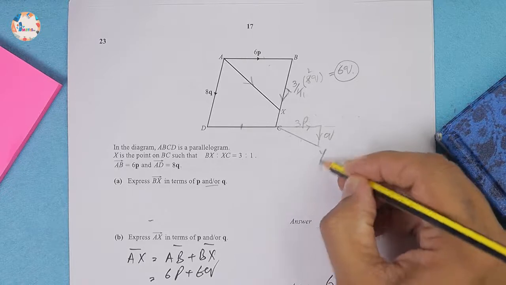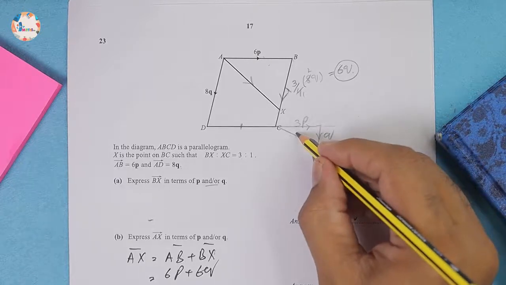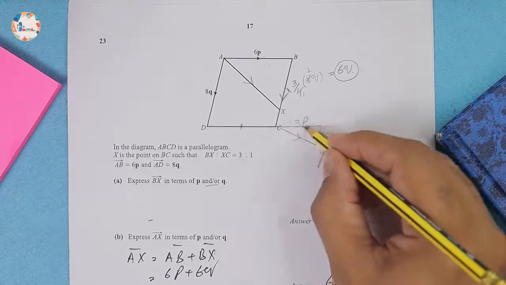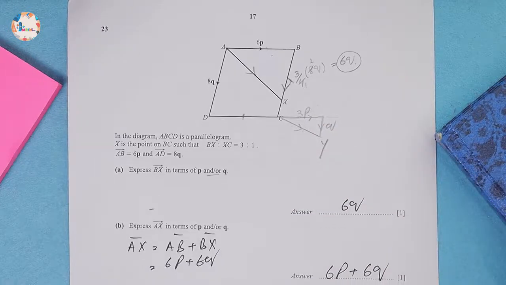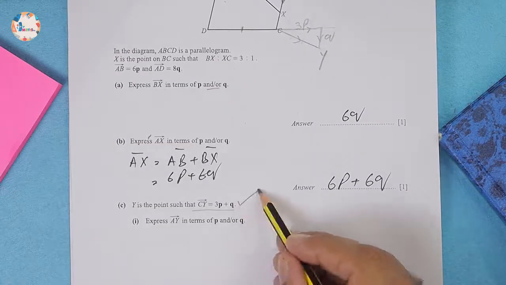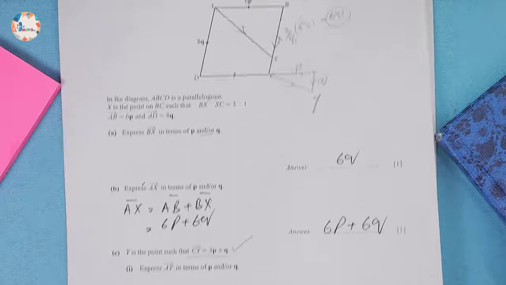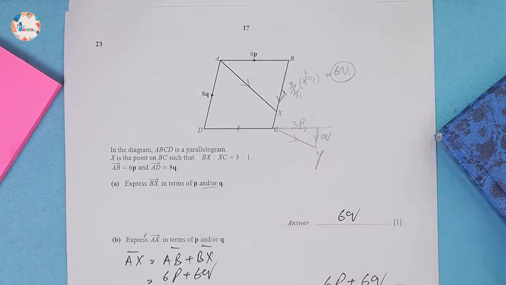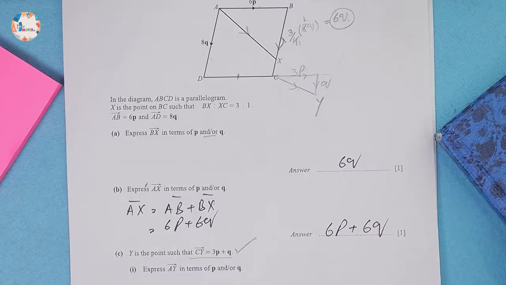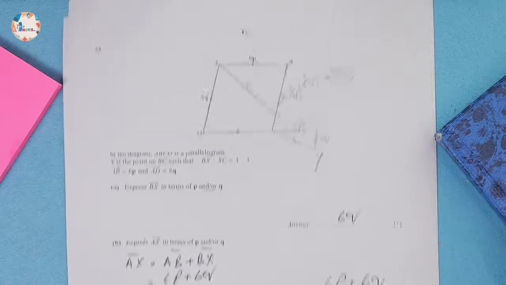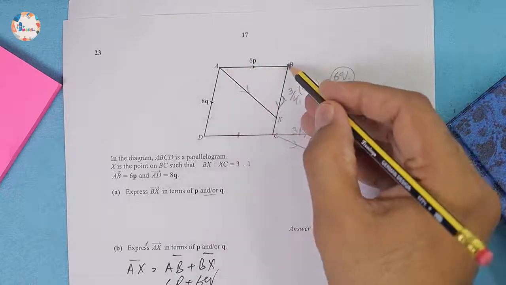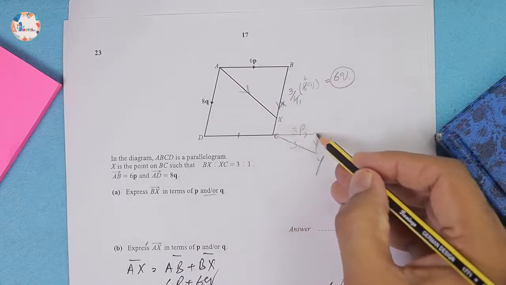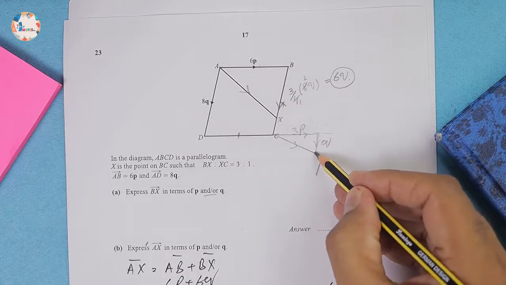Now see, this is Y point, and this CY will be 3P plus Q, which they have indicated over here in C part. Express AY in terms of P and Q. So for AY we can take this route and this route to reach AY.